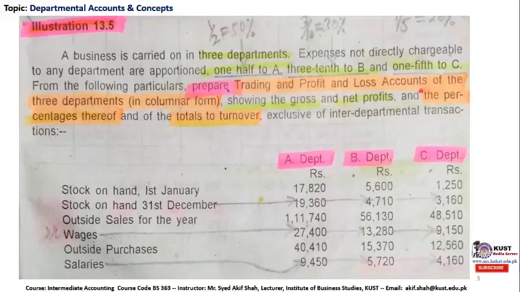The second portion asks us for the percentages thereof and of the totals to the turnover exclusive of interdepartmental transactions. So we have to show the percentages of gross profit and net profit with respect to the turnover.